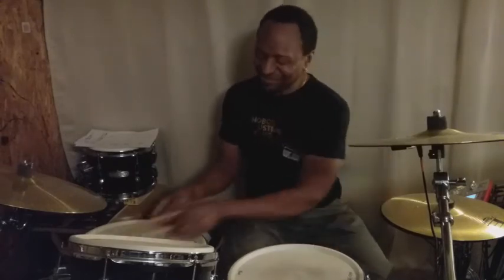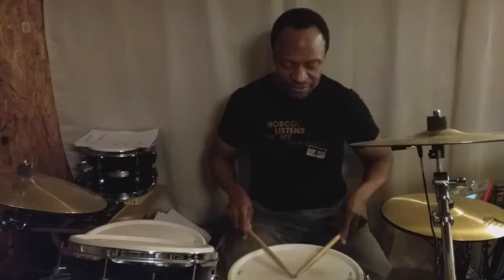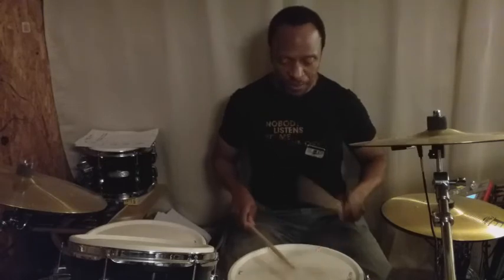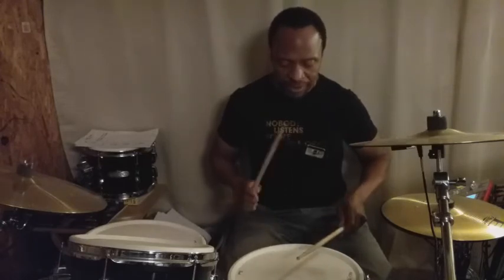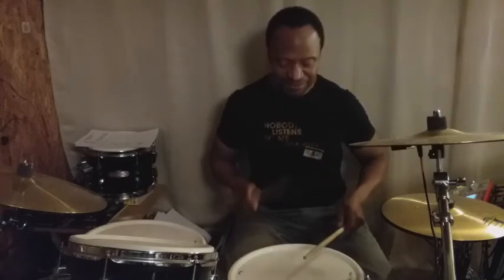All right. So, find the center of the drum, form this V, and you want to practice just aiming for the center of that drum when you play. Okay? Right there.